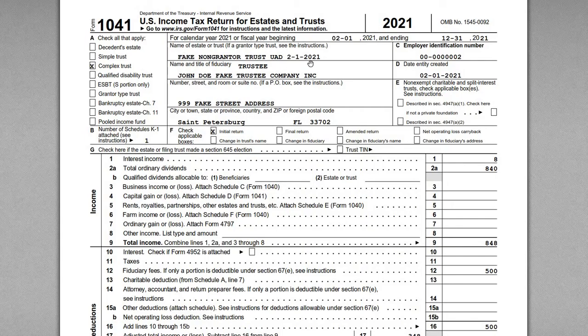So the name of the trust up here, Fake Non-Grantor Trust, under agreement dated Feb 1, 2021. Now, you do have to enter the EIN for the trust. You have to have an EIN. You can't file a 1041 for a non-grantor trust without an EIN. So go ahead and get that applied for, and frankly, you're going to need it to open any account. In order to open a bank account, in order to open that brokerage account, they're going to want an EIN for the trust.